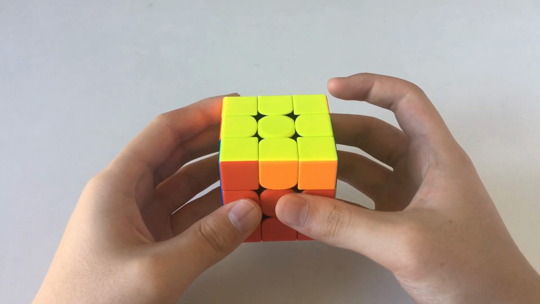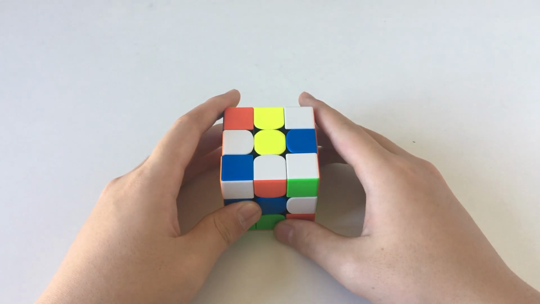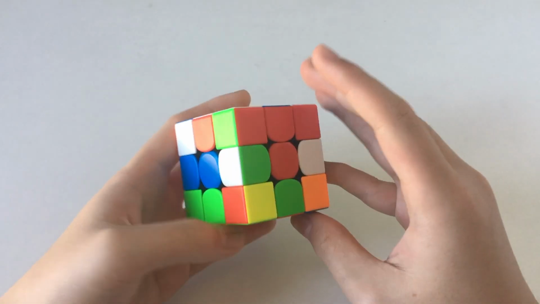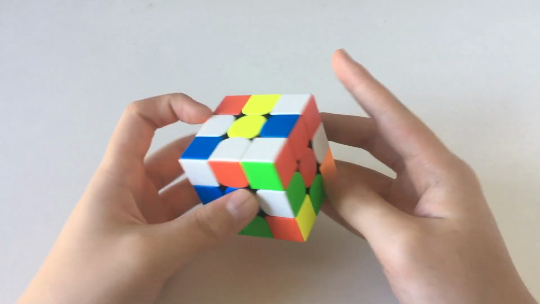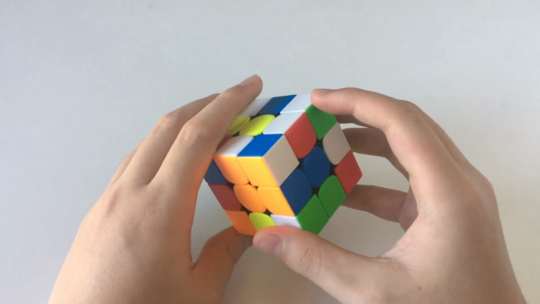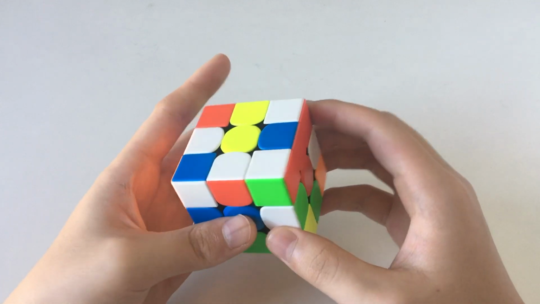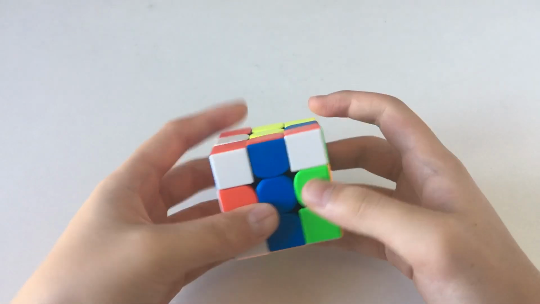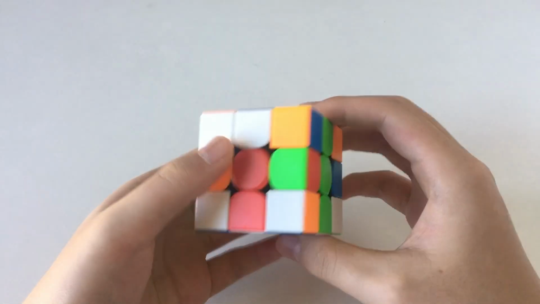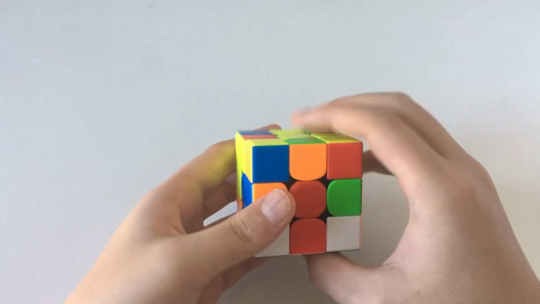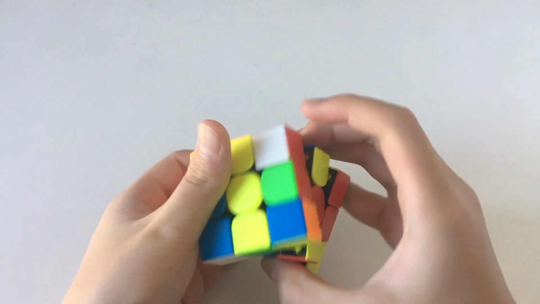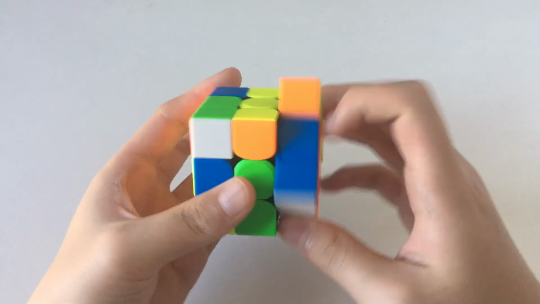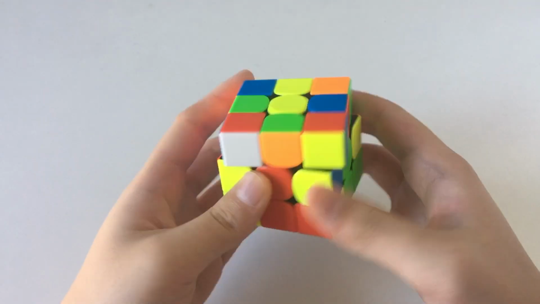And then that algorithm to finish OLL. Alright, now for the second whole solve, I have, let's see, a pretty easy scramble, I think. Alright, so let's go. Oops. It's really hard for me to see you here because there is the camera.